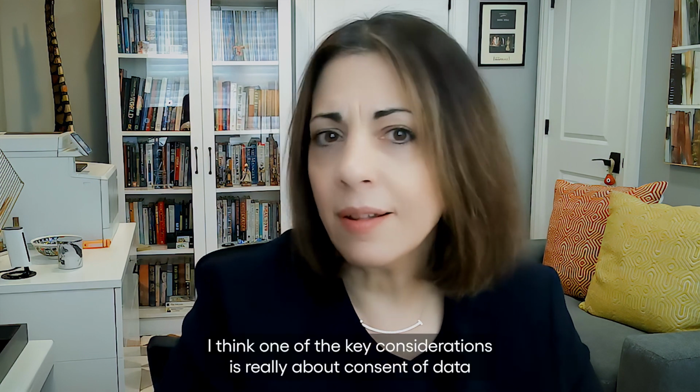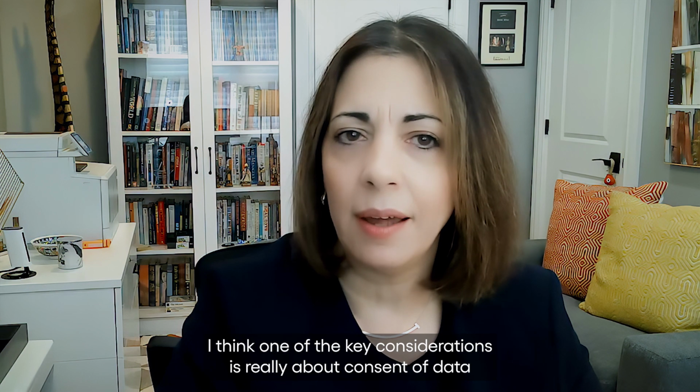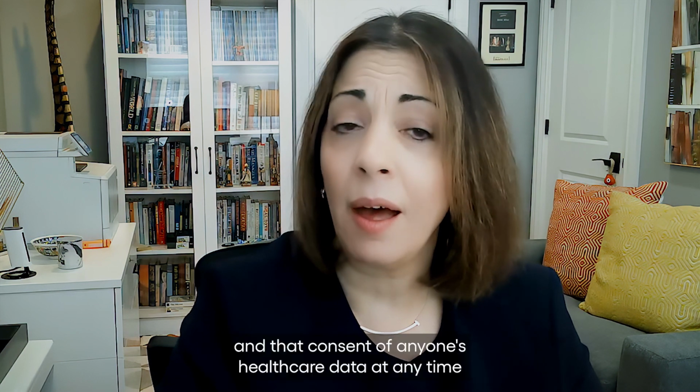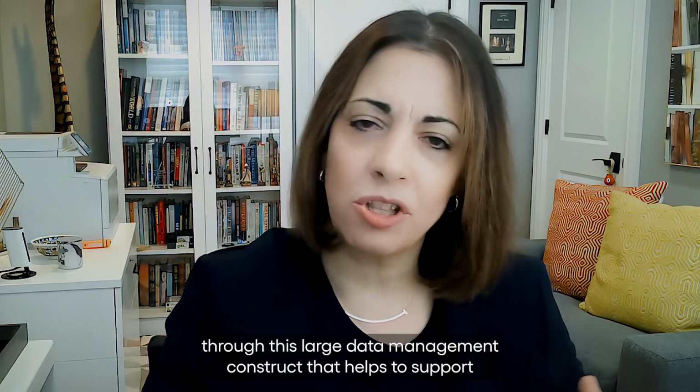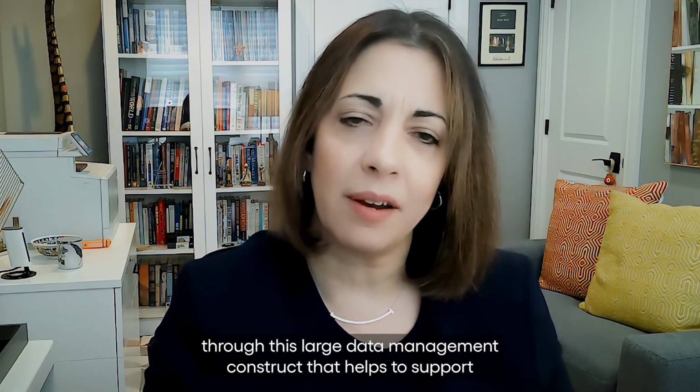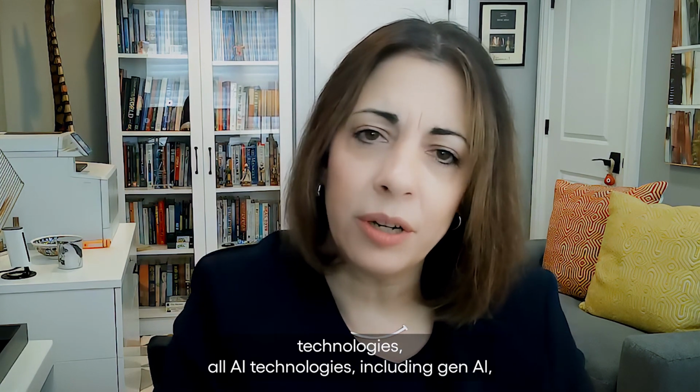I think one of the key considerations is really about consent of data, and that consent of anyone's healthcare data at any time through this large data management construct that helps to support technologies, all AI technologies, including Gen AI.